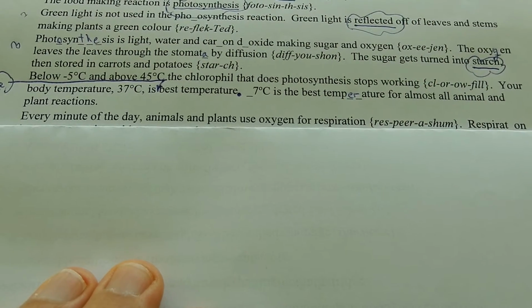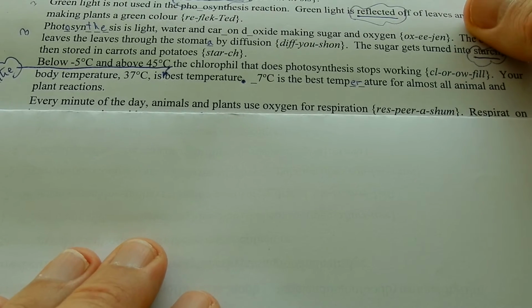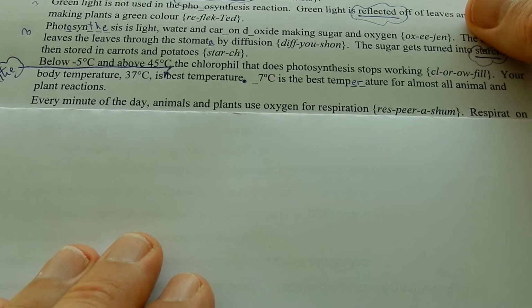Yes, the only thing that doesn't want to be 37 degrees C is the testes. That's why they're on the outside of the body, because they need to be slightly cooler.